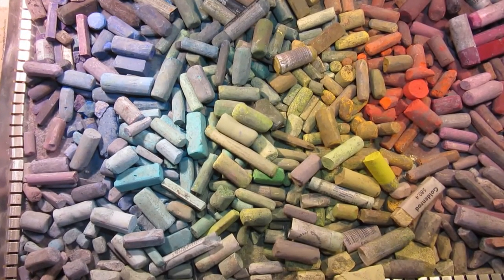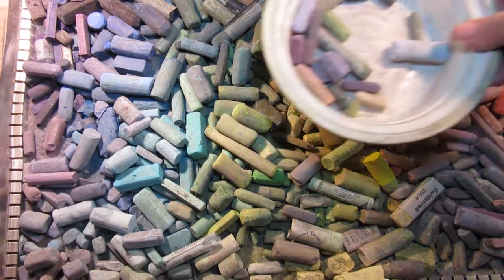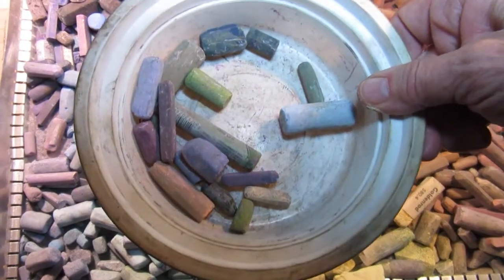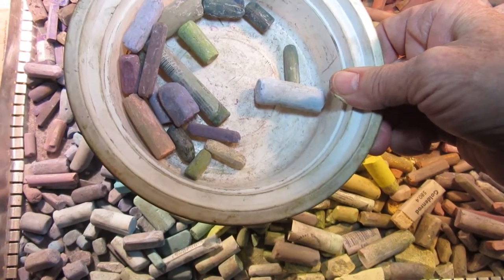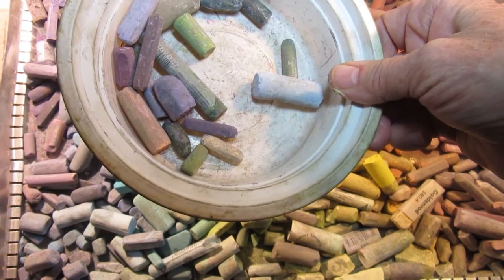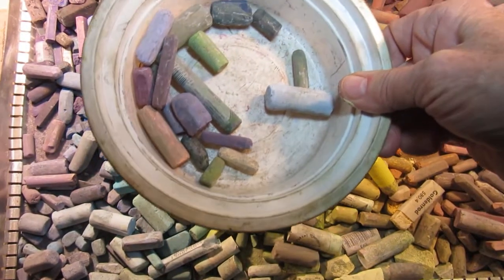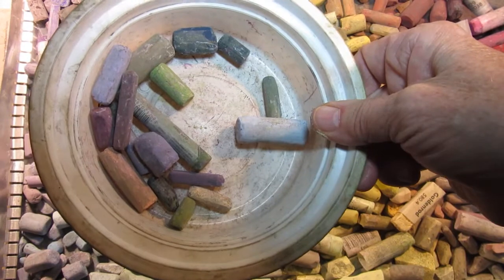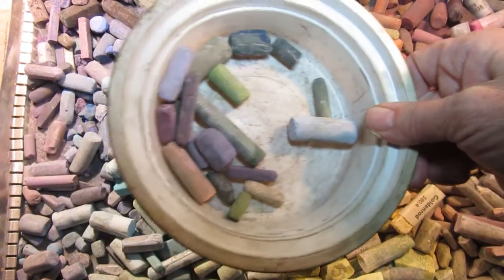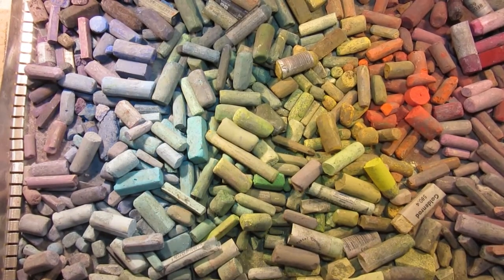So I have some here in my little dish that I'm just going to put away. By doing that, I'm mostly looking for color at first, and then I'm looking for value. And as I put them in there, I'm double checking to make sure that they are the correct value. So let me grab some of these and we'll go to town.